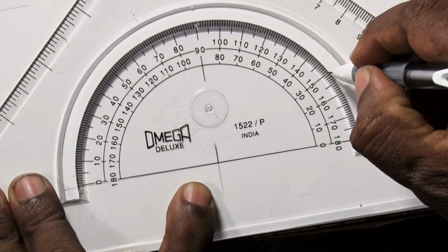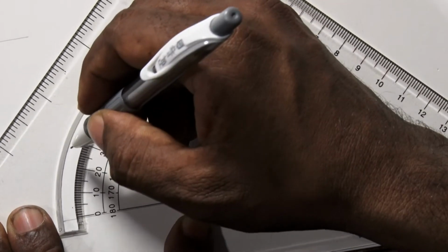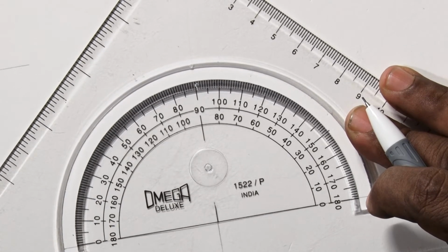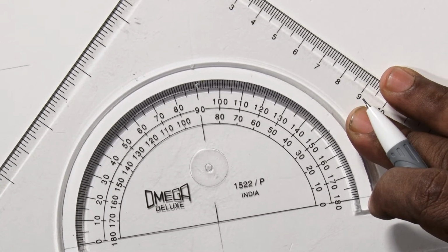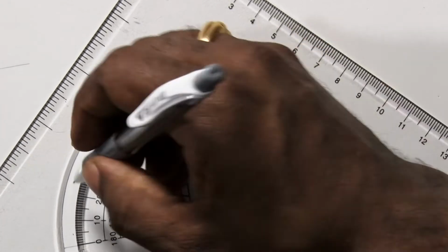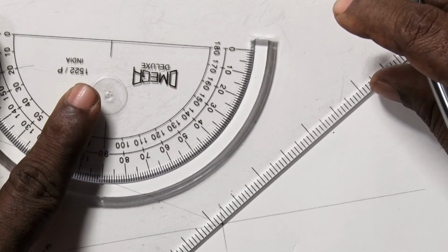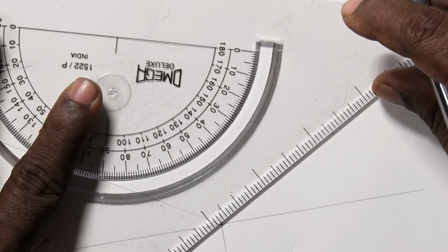So this 30-degree line is taken. Axis, here is one line and one more line on the right hand side.